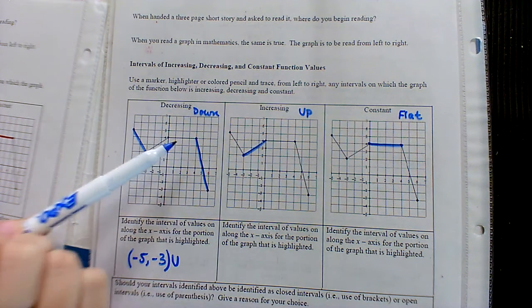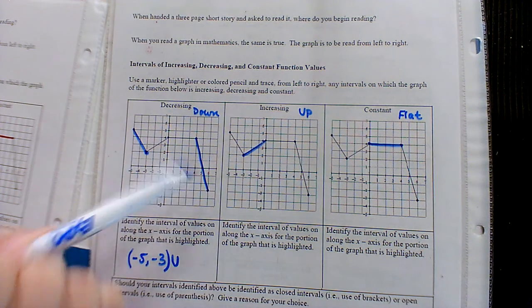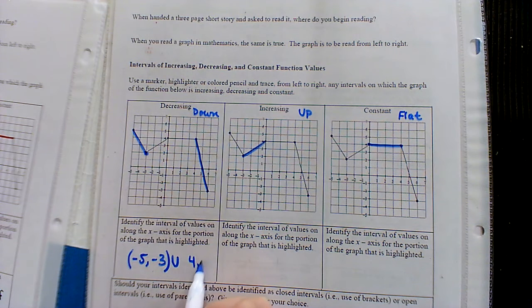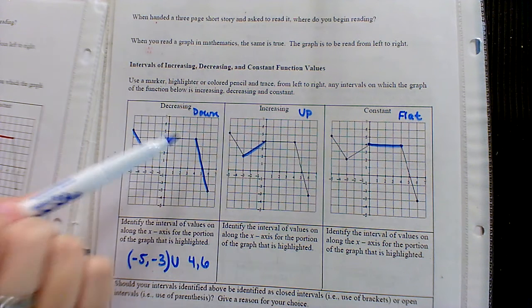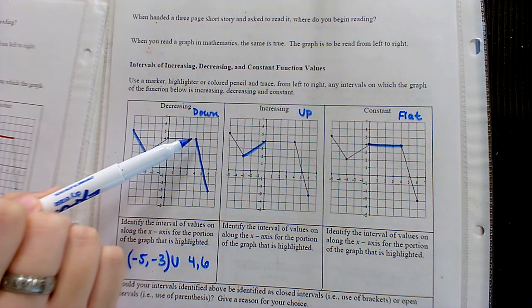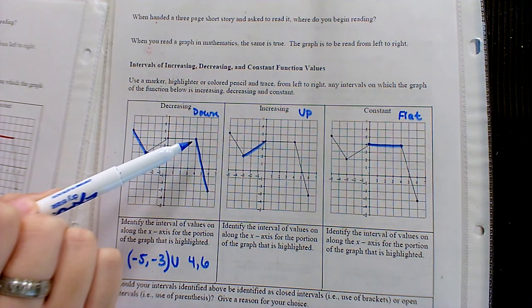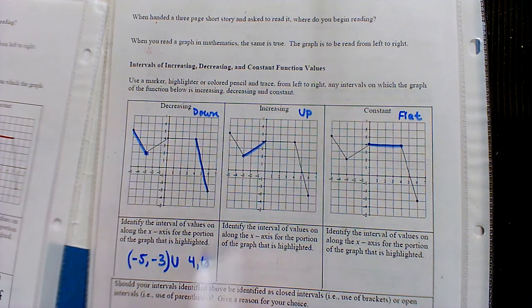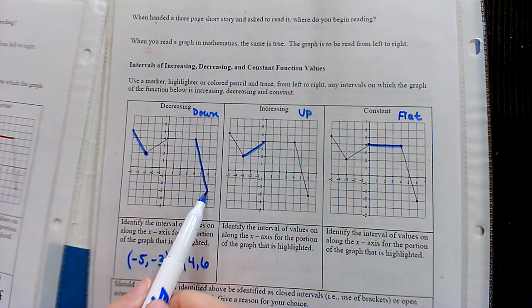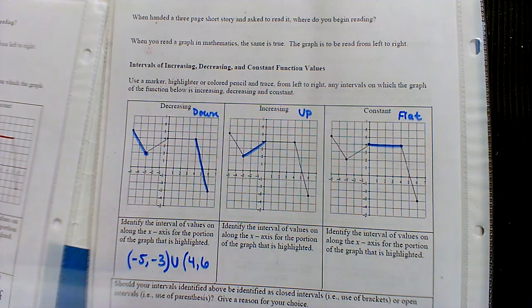So our next interval looks like we go from 4 to 6. If you were to physically stand at that point of 4, can you say for certain if you're increasing or decreasing? No, so that would be a parenthesis. And then if you were physically standing at that point of 6, could you say for certain you're decreasing? Nope, so another parenthesis.